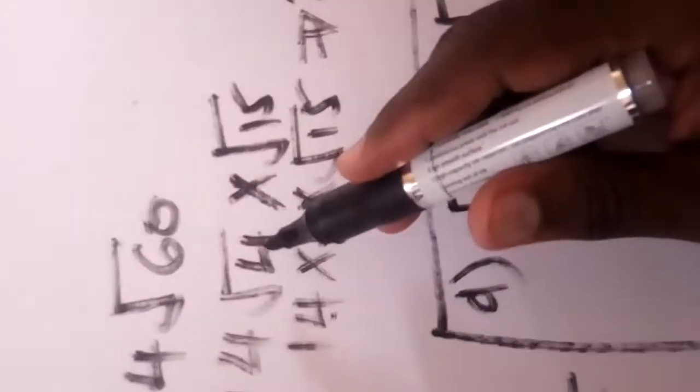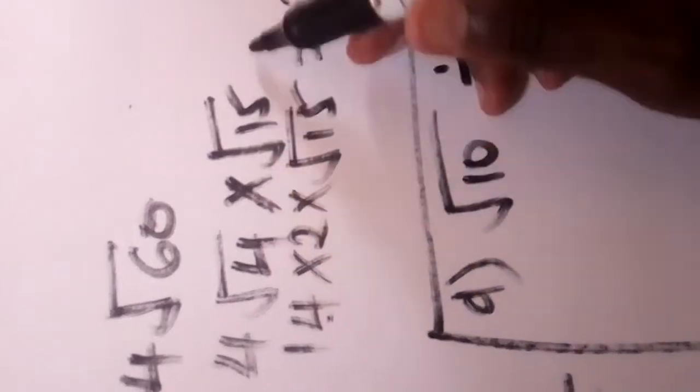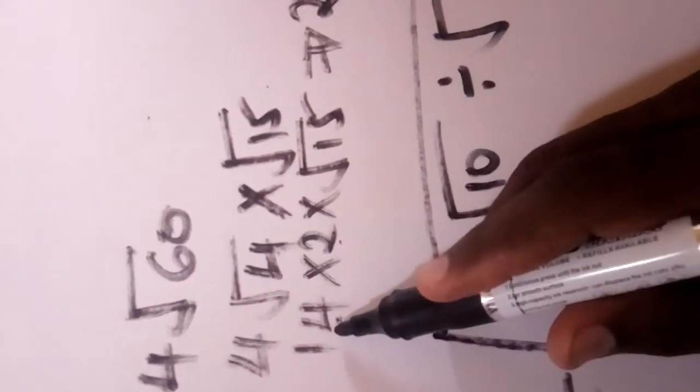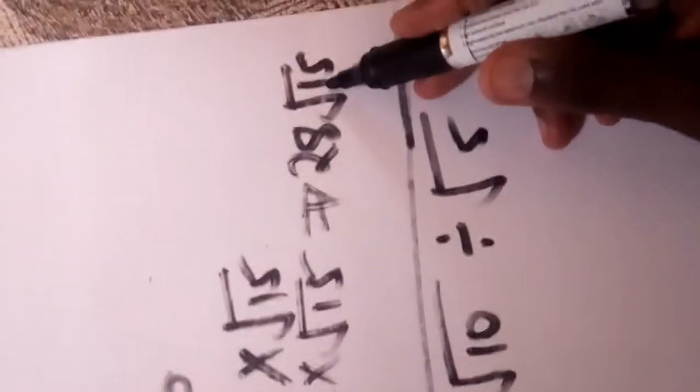Here I have simplified root 60, so that becomes root 4 times root 15. The square root of 4 becomes 2. So we multiply 14 times 2 to get 28 root 15.